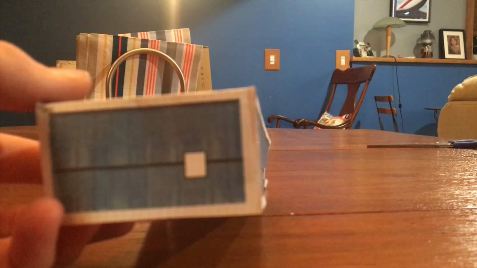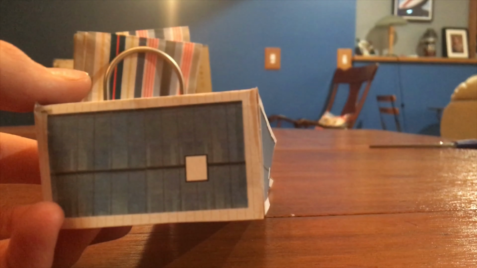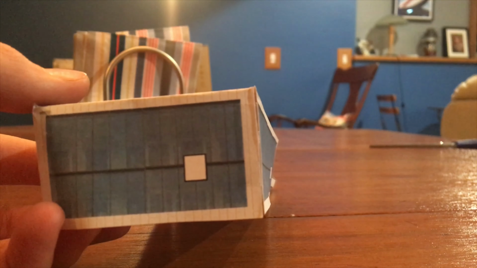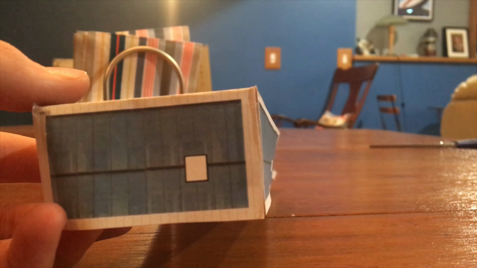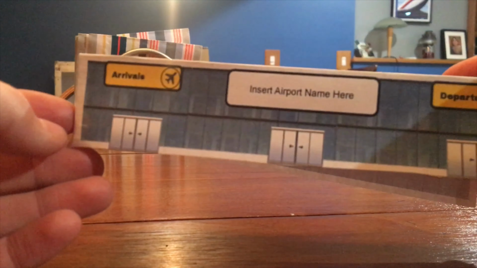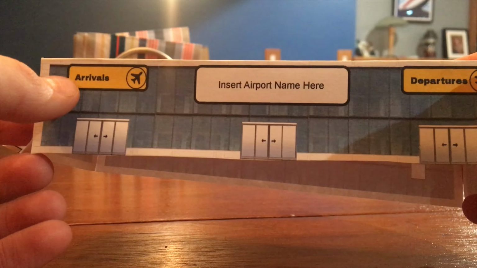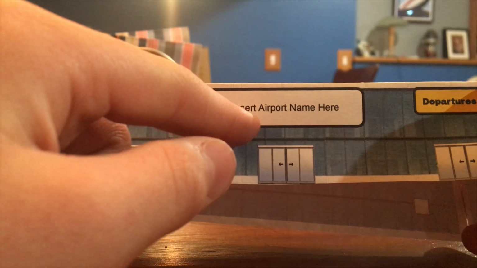As you can see, on the sides there is, if my camera will focus, a white brick design with a basic window design. As you can see here, there's also just the white boxes to tell you where to put gates. I might have already said that, but anyway. Then there's 3 sliding doors in the front, arrival and departure sign. And then insert airport name here.